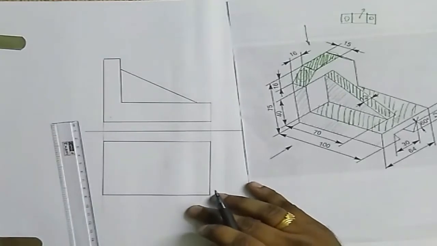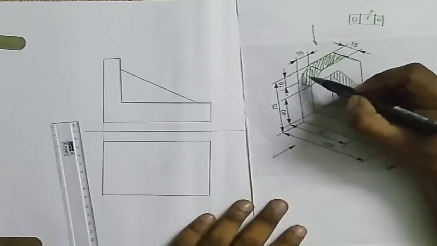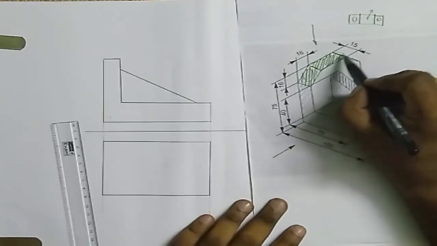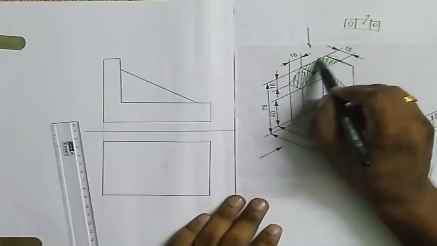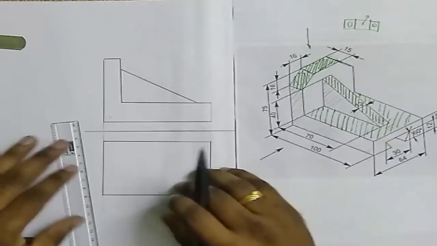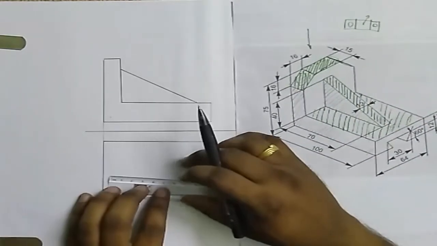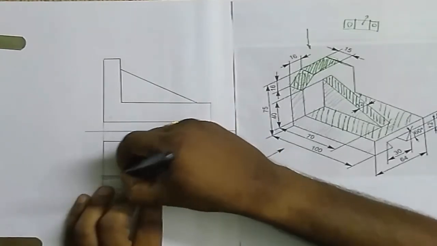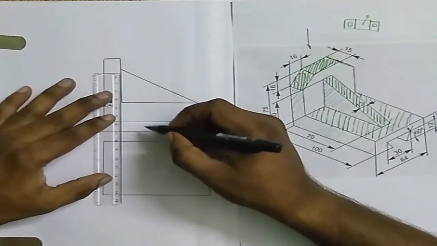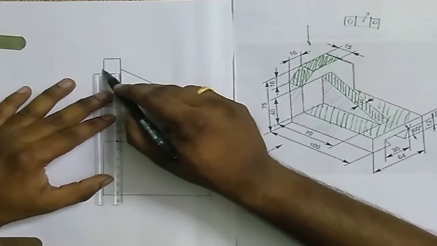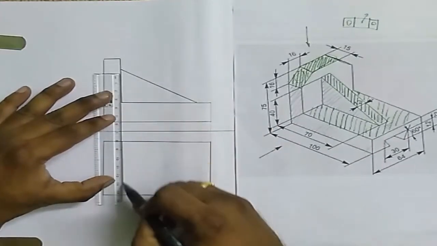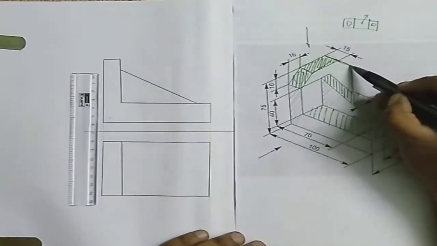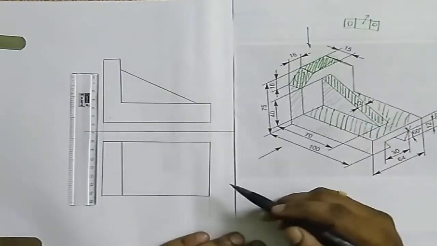like this. So now I have to show this edge. So this edge is 15 mm away from the last edge. So from this edge, just draw a 15 mm line, that is here. Otherwise, you just project this line because this thickness is 15 mm. So this is my 15 mm thickness. This edge I have shown here as a line.